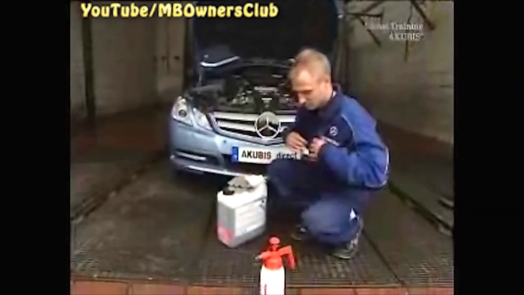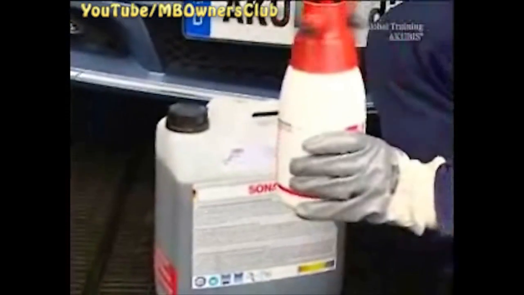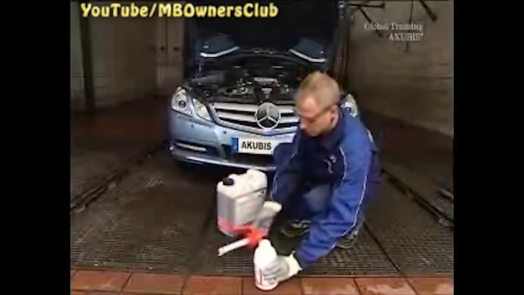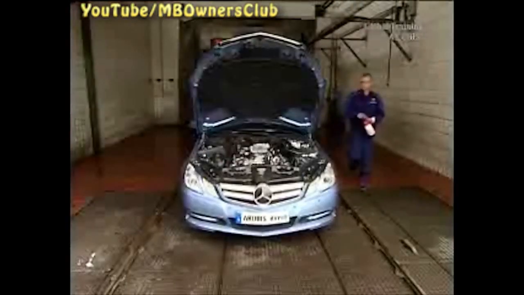Remove coarse dirt with the pressure washer. Put on your protective clothing and pour the agent into the pump bottle. Mix with water, depending on the degree of soiling, with a ratio of 1:1 or 1:10. Spray the cleaning agent onto the engine. Take care not to spray onto hot components.